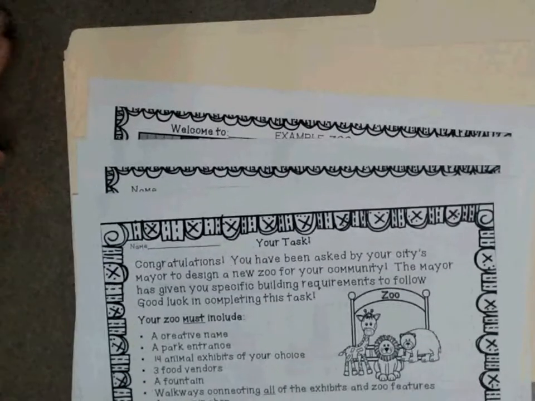Hey boys and girls, this is Miss Ivory, and Miss Kinnear, and we are here to talk to you about area and perimeter. And we're going to have a new task that we're super excited about that you're going to complete. It's your mission. Yes, you're going to build a zoo, and we're going to give you all the scoop on it so that you can work on this while we're at our workshop today.